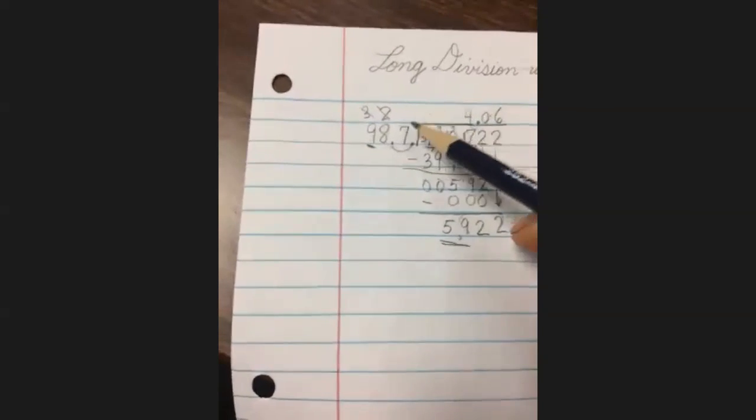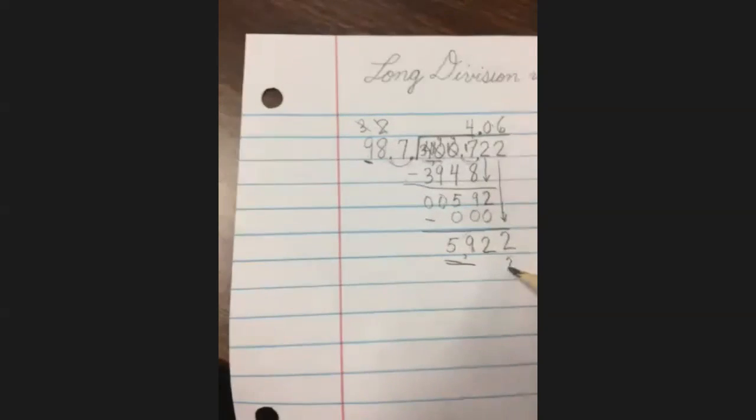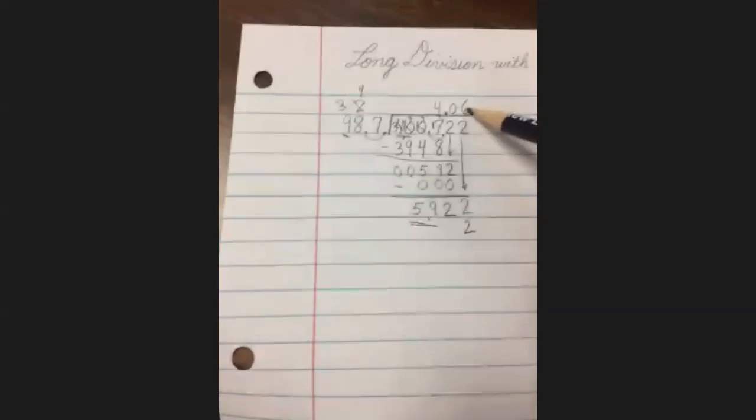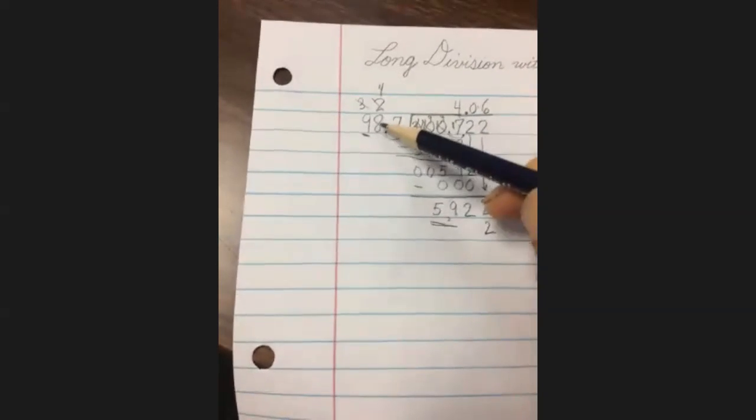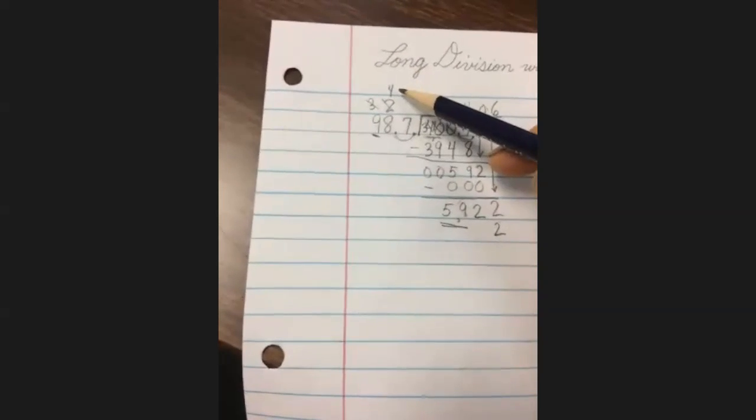6 times your 7's 42, carry the 4. 6 times 8, 48, plus our 4, 52. Cross that out.